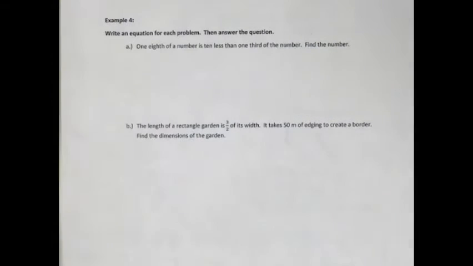So we're going to write an equation for each problem, then answer the equation. So we have 2 things we need to do here. Let's break this down by sentences.